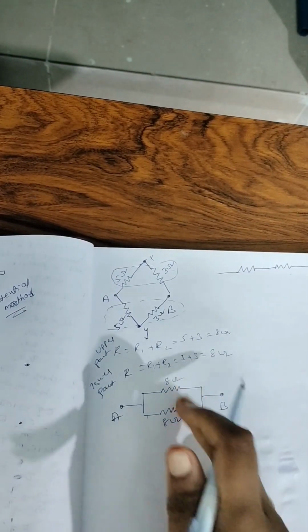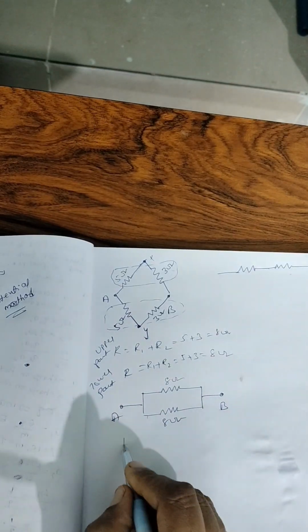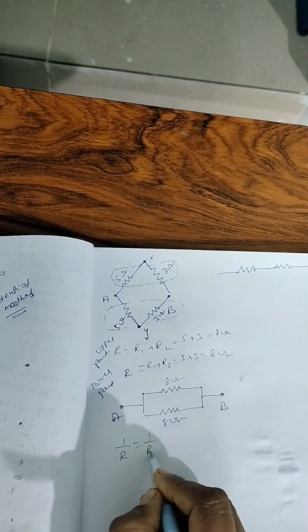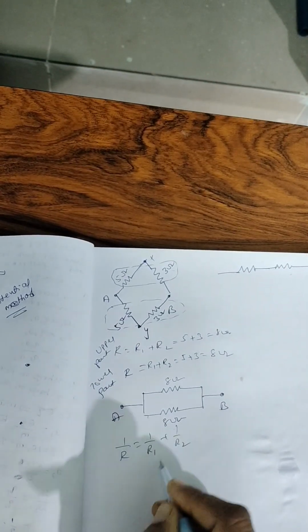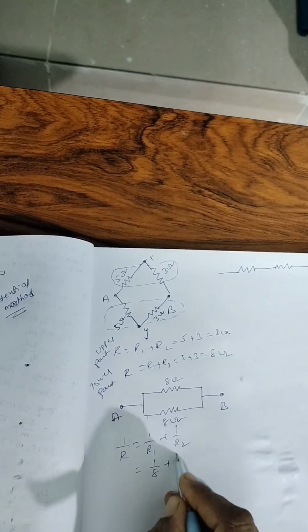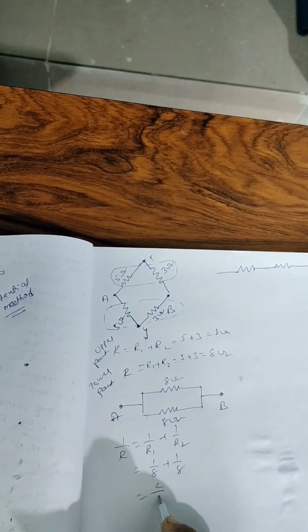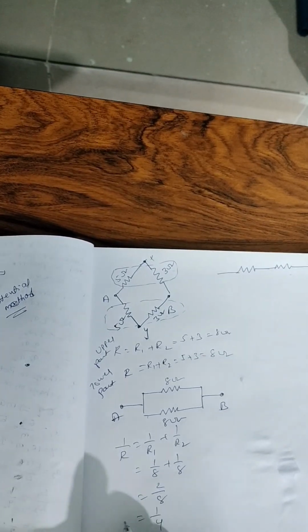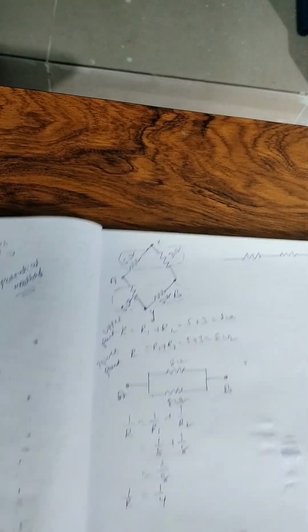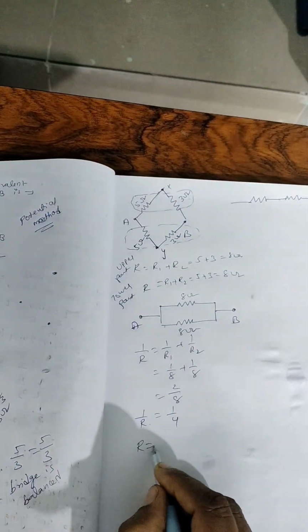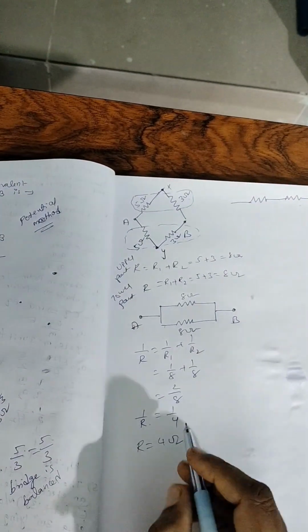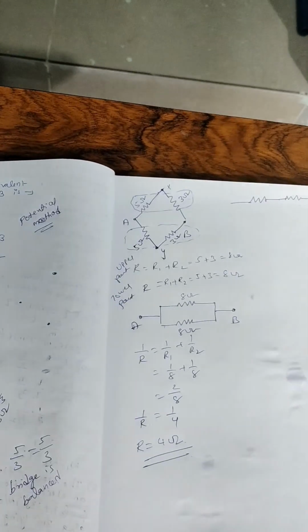Now how is this? Parallel combination. So 1 by R equals 1 by R1 plus 1 by R2, that is equal to 1 by 8 plus 1 by 8, that is equal to 2 by 8, that is equal to 1 by 4. So R is equal to 4 ohms, which is the required answer.